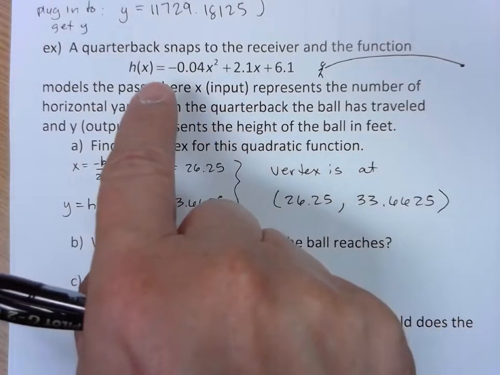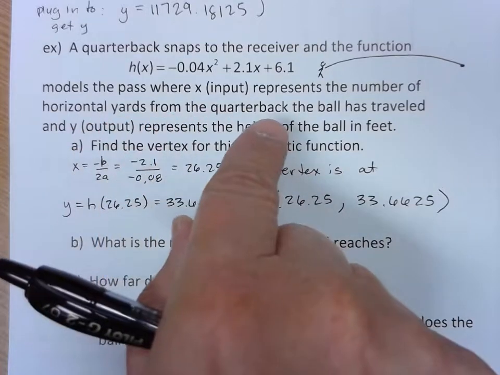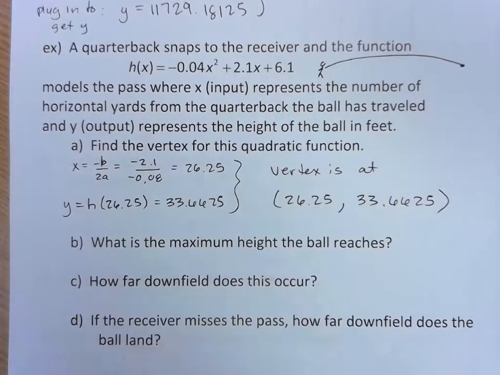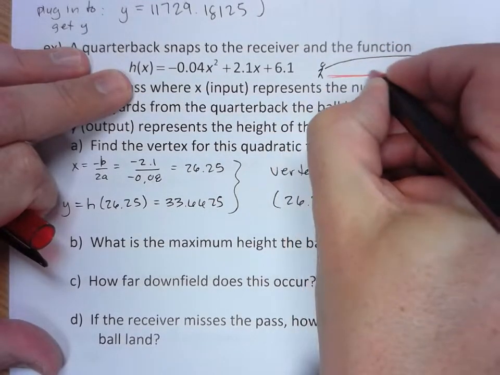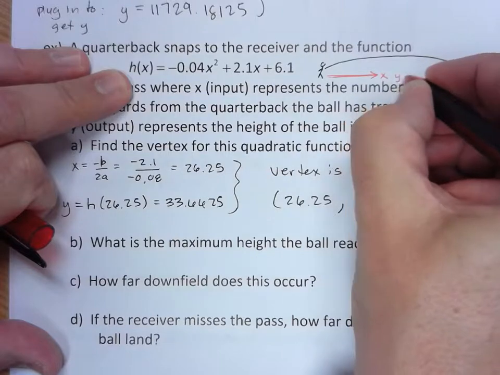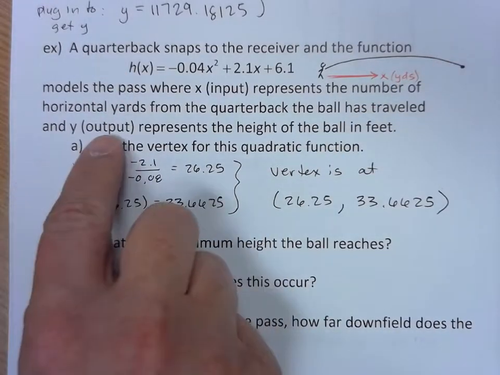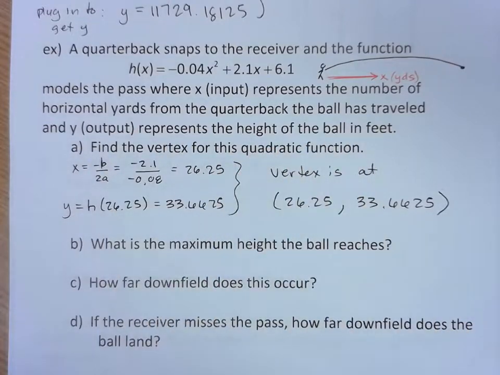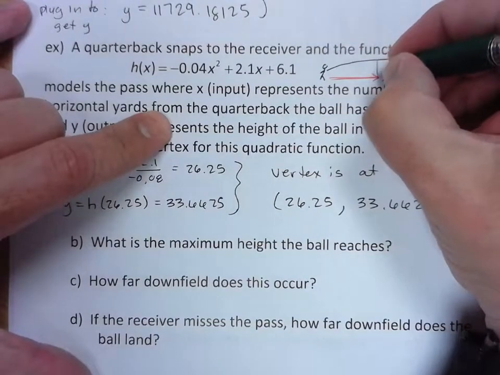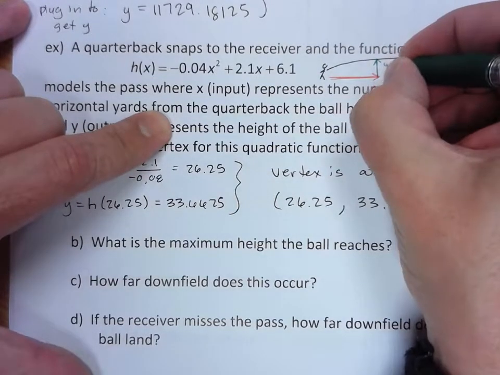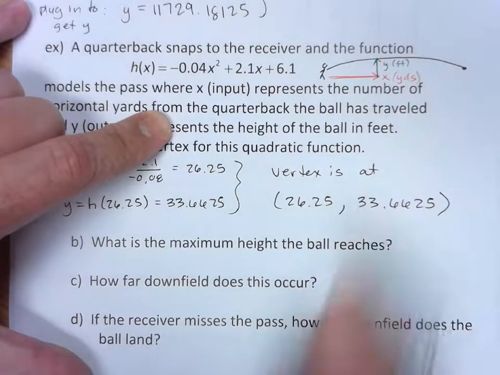The x inputs into this function represent the number of horizontal yards from the quarterback that the ball has traveled. So x is measuring this distance in yards. Okay? The y output represents the height of the ball in feet. So when you go to a certain x and plug it in, it gives you a y-coordinate that represents the vertical height of the ball at that point, and again, that's scaled in feet.